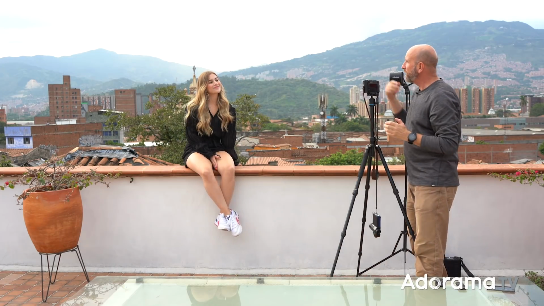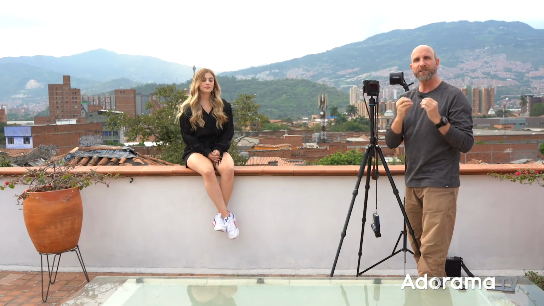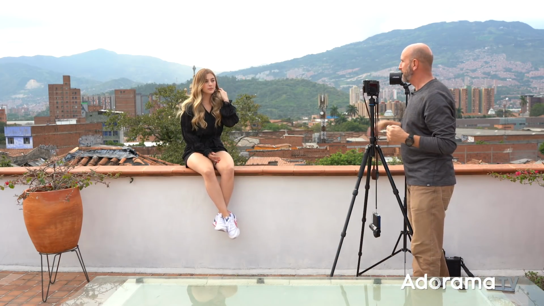Look right at me, Alejandra, you're perfect. And, well, as expected, we have a lot of light coming from behind, and so Alejandra is underexposed. We expected that. So we need to fill in the underexposed parts with a flash. That's what fill flash is called.